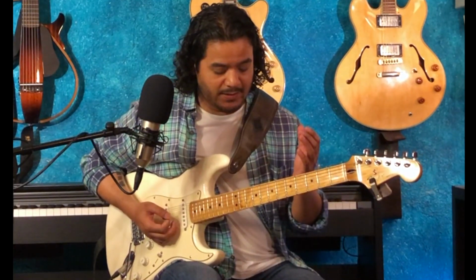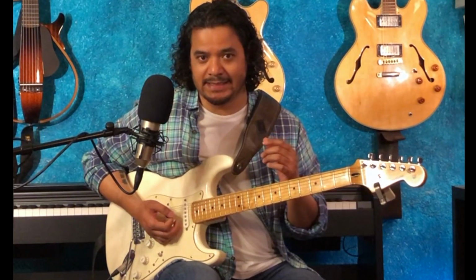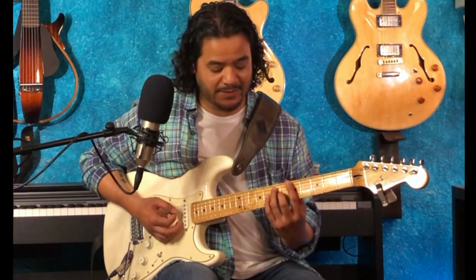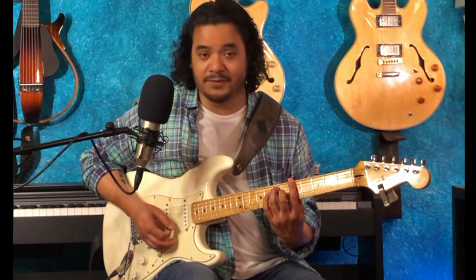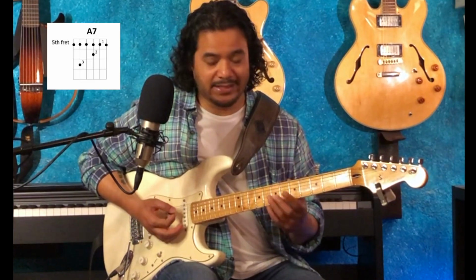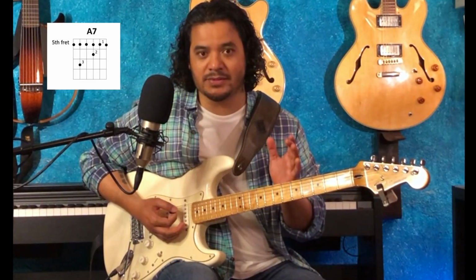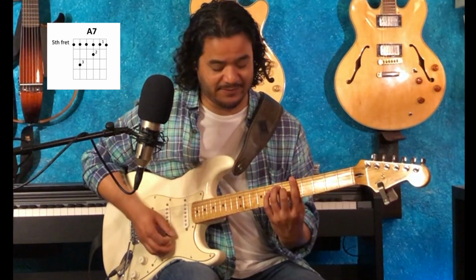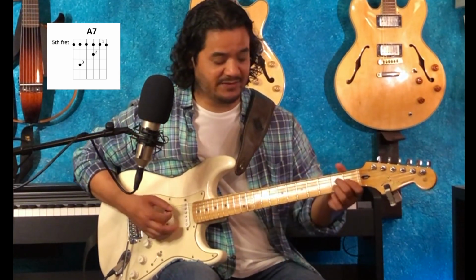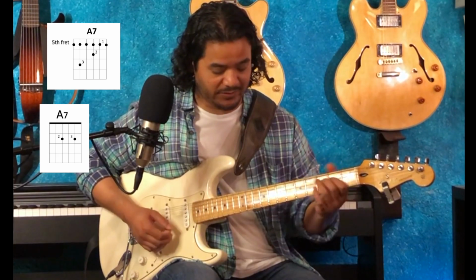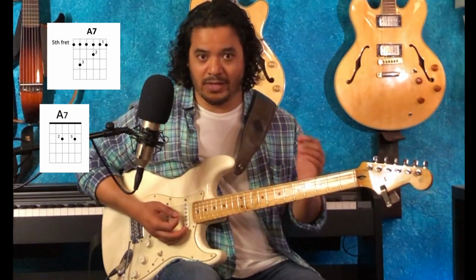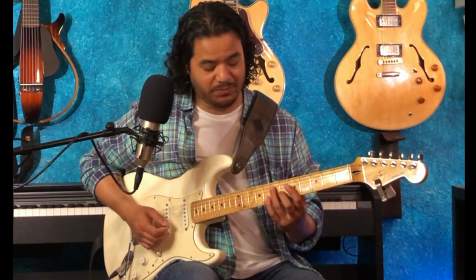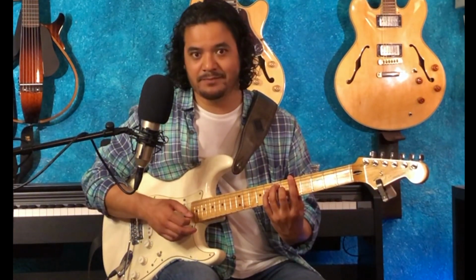So 12-bar blues, basically it's 12 bars, as the name says. As we are in the key of A, the first chord would be A7. And let me tell you, in blues we use 7th chords, so it's not major 7th, it's dominant 7th. So this is the dominant 7th. You can play it from here too. So A dominant 7. In 12-bar blues, the first 4 bars would be A7.